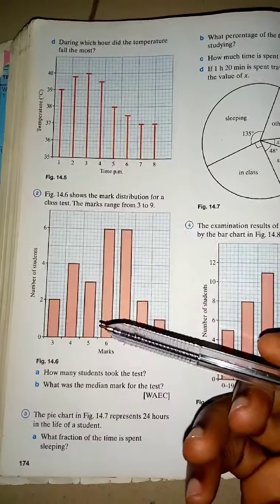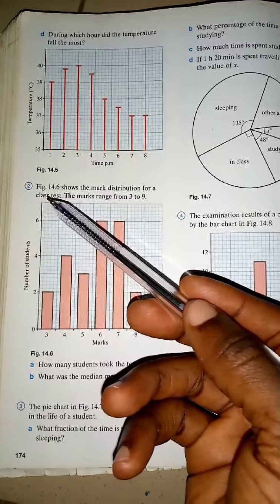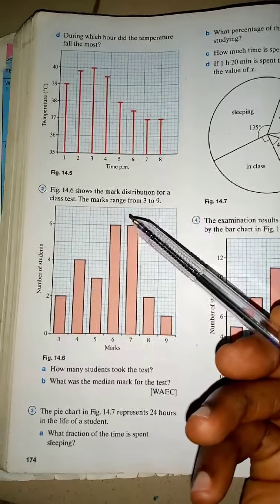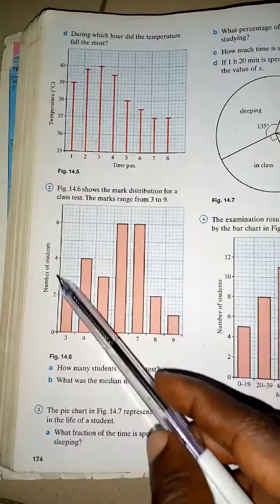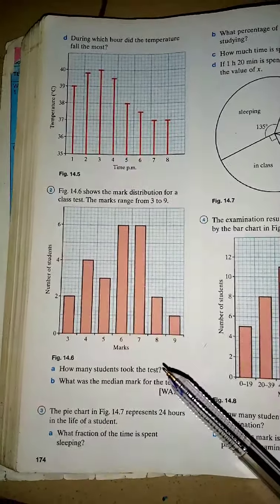Now, I want you to look at this question here. The bar chart is already drawn. That's question 2 here. This figure shows the mark distribution for a class test. The marks range from 3 to 9. Here you have the number of students on your vertical axis. The first question is, how many students took the test?